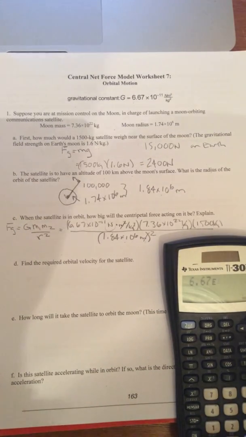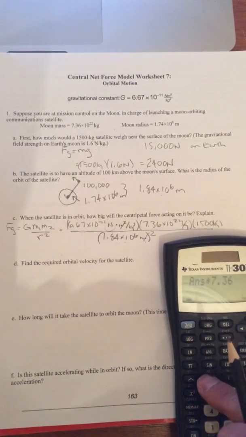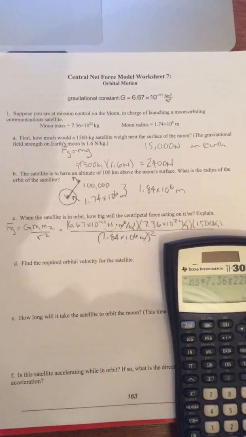Use your exponent button. Negative 11. I always hit equal next. Times 7.36, exponent button, 22. Times 1500. It's good to go. Equals. So far, so good.